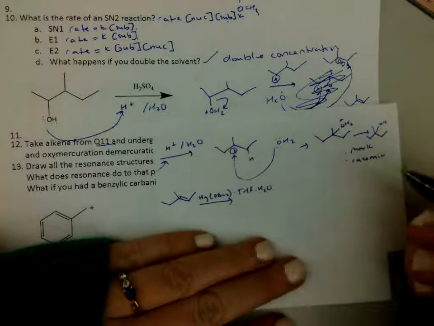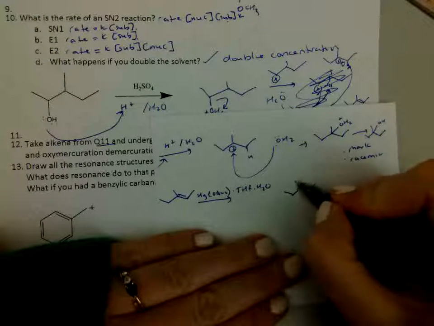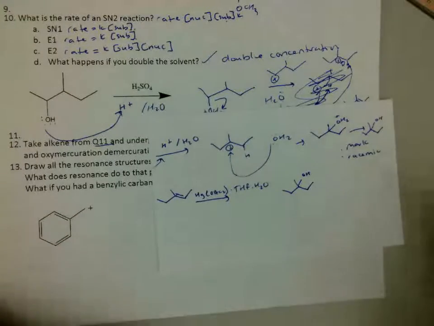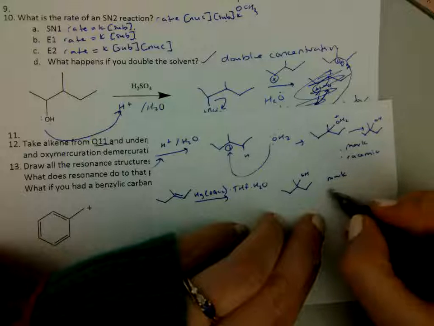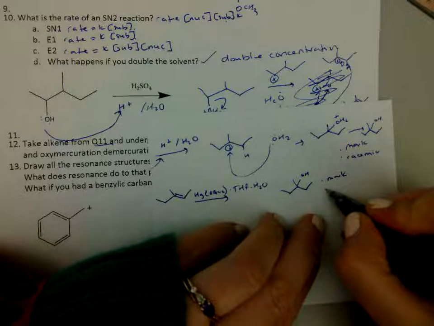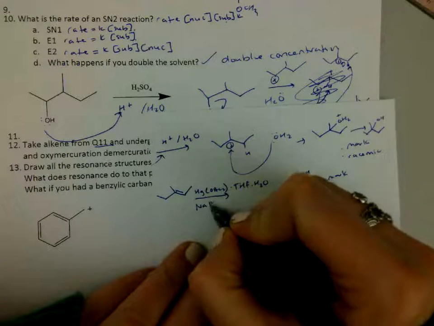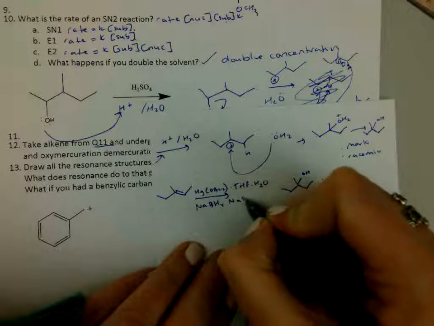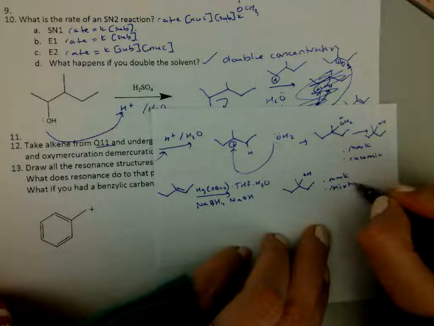The carbocation formed, but it was already the most stable. So you'd actually get the same product because it's also adding Markovnikov with no rearrangement. This initially adds anti, but when you do the second part, NaBH4 and NaOH, it scrambles it. So you'll get a mixture of stereochemistry.